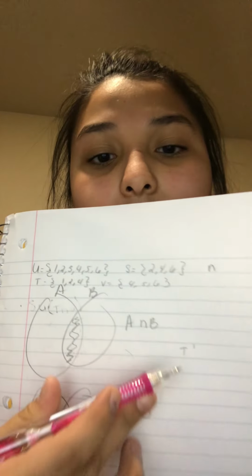When you have a letter with an apostrophe, for example T', it means everything not of T. For my example, it will be nothing of B. On this Venn diagram, it will be everything of A and around B. I'm sorry, my Venn diagram is supposed to have squares in the end.